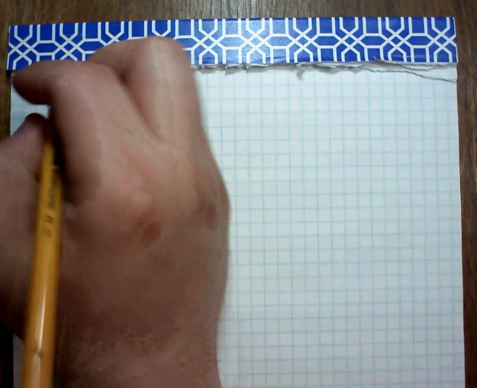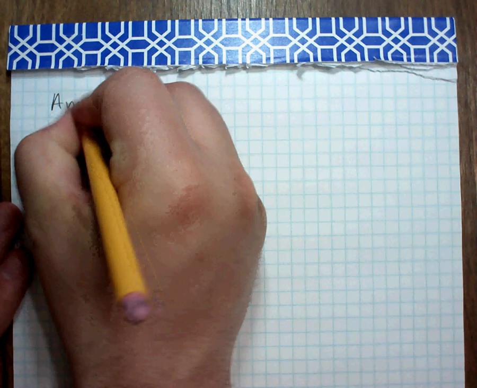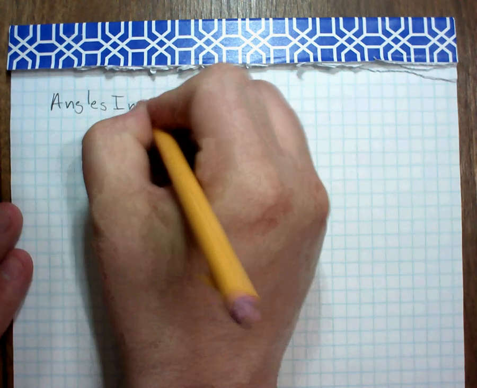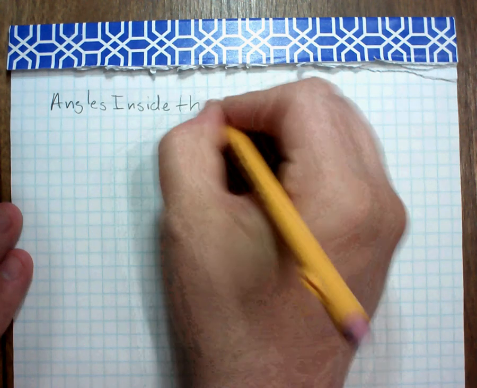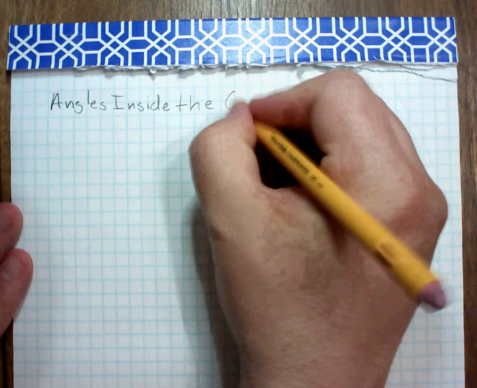So before we dive into example number 2, we need to look at two theorems. One theorem is the angles inside the circle theorem. That's really what the textbook calls it. The angles inside the circle theorem.